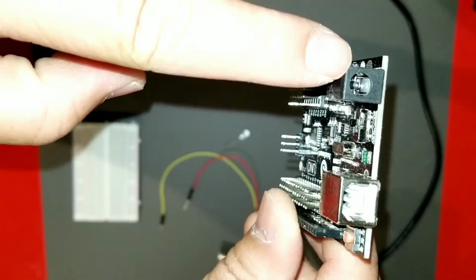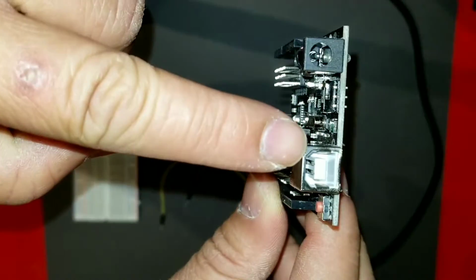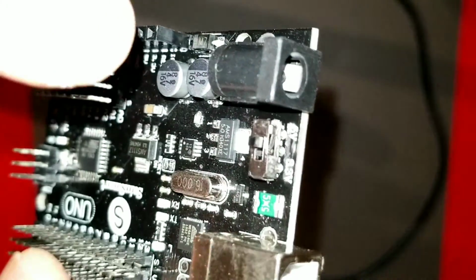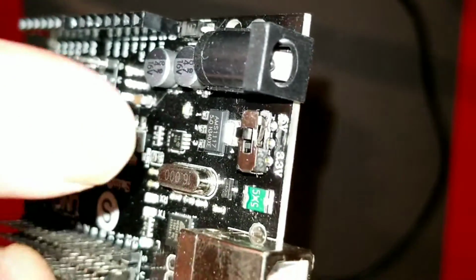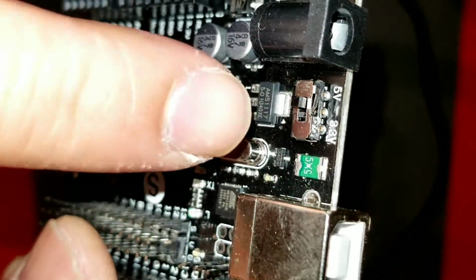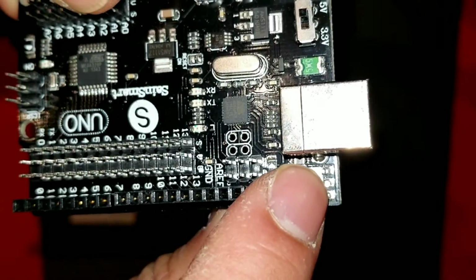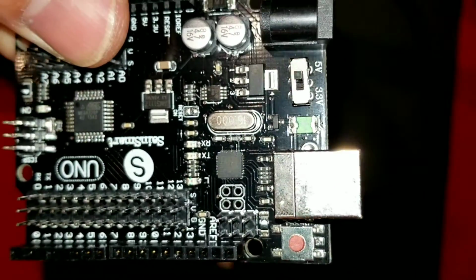It is powered by a power adapter and also a USB plug that is usually used for printers. The power voltage can also be set to 3.5 or 5 volts on the switch. And this button is for the reset.